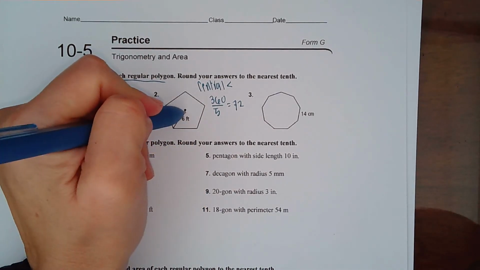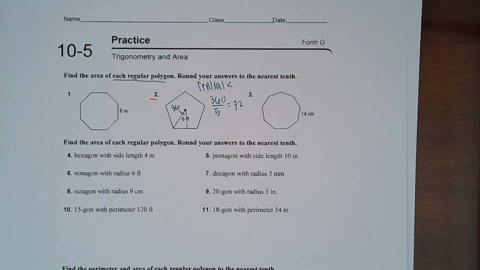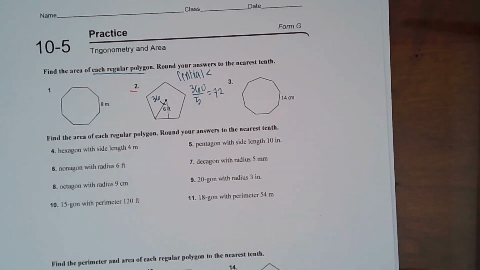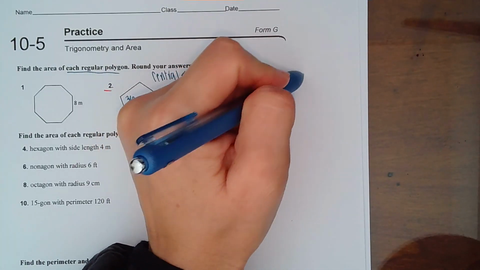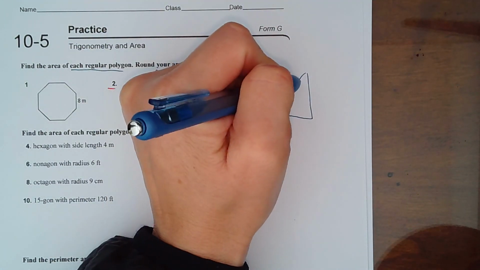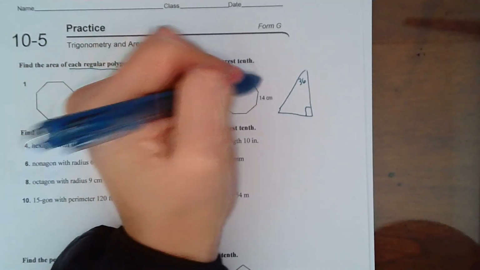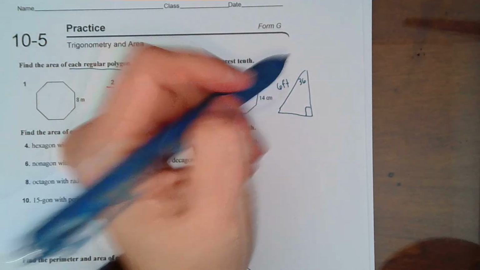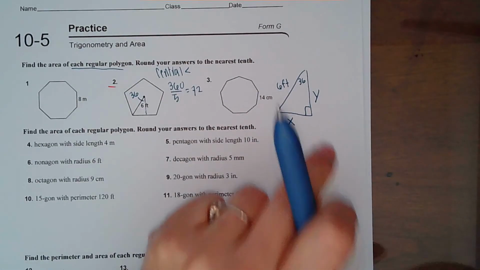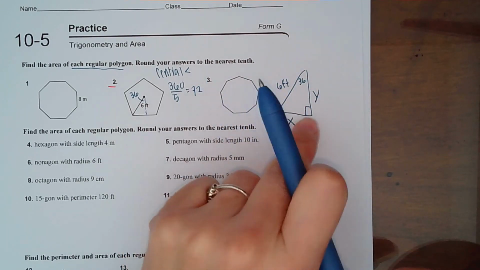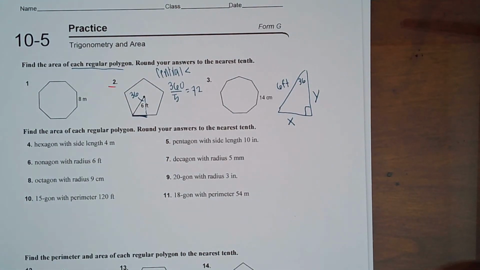But keep in mind, the apothem comes down and cuts it in half. So this angle is now 36, which means that Mrs. Black is going to run out of room here on this paper. So I might need to go to a separate piece of paper. We have this right angle with 36 degrees here, a hypotenuse that we know is 6 feet, and we need to find out X and Y, right? Because we need to figure out what our apothem is, and we need to figure out this piece right here so that we can find our perimeter, because we want to find the area.